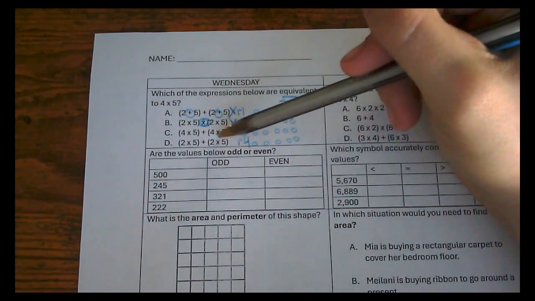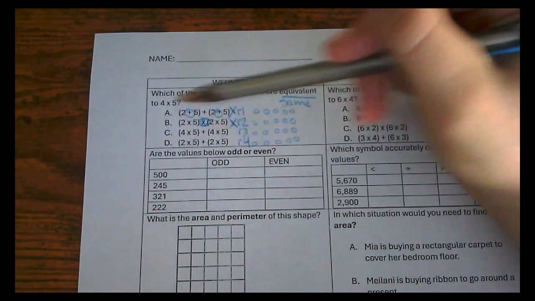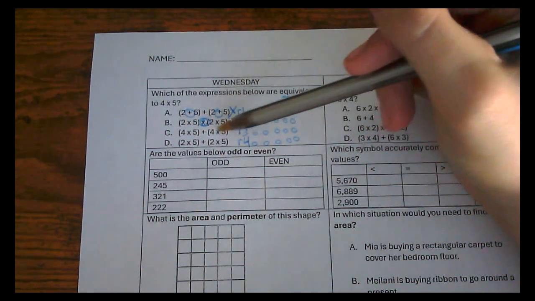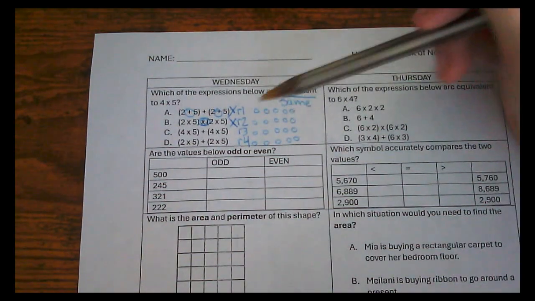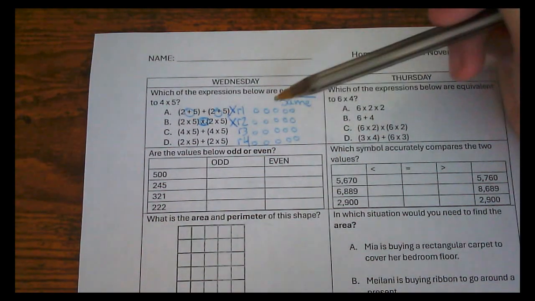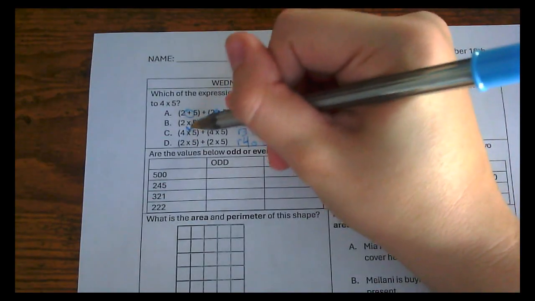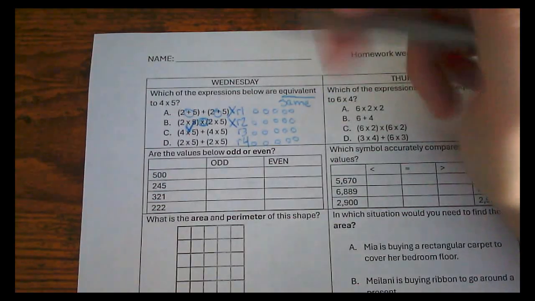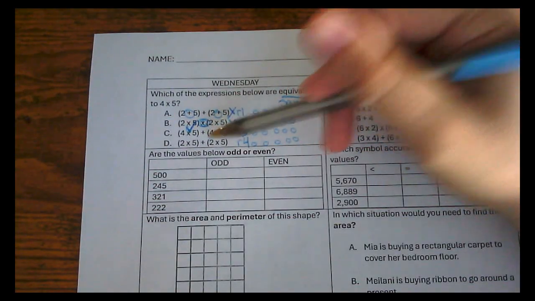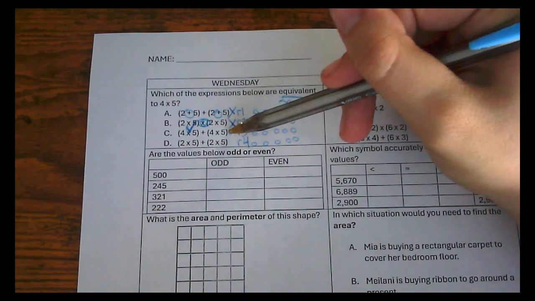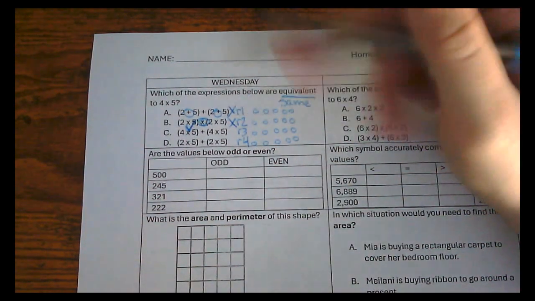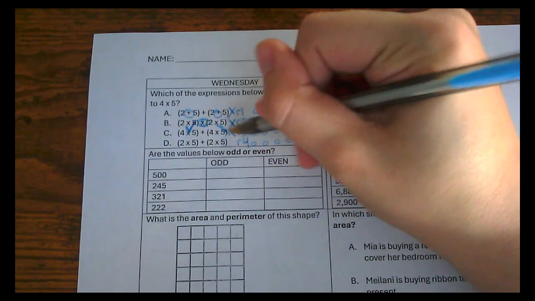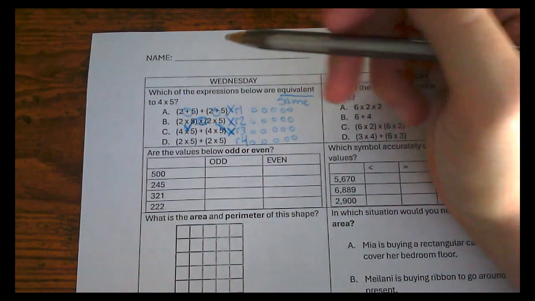Now we have 2 that we can look at, okay? So C says 4 rows of 5 plus 4 rows of 5. Well, we already have 4 rows of 5, right? So remember that this distributive property means to break the array in some way. If we already have 4 rows of 5, can we split it into another 4 rows of 5? I don't think that makes sense. We can't double it, so C isn't going to work as well.